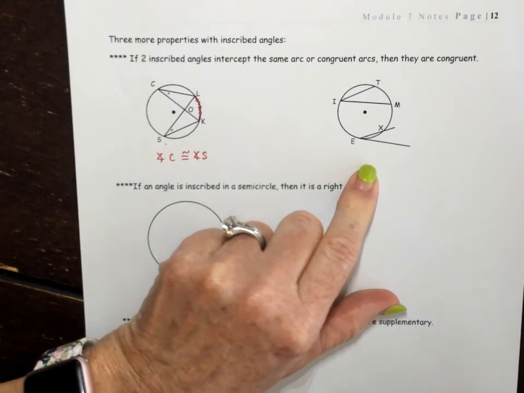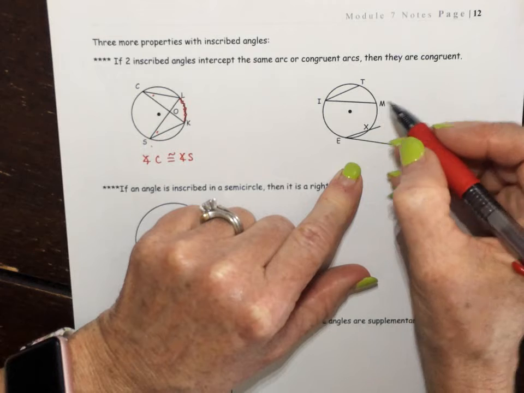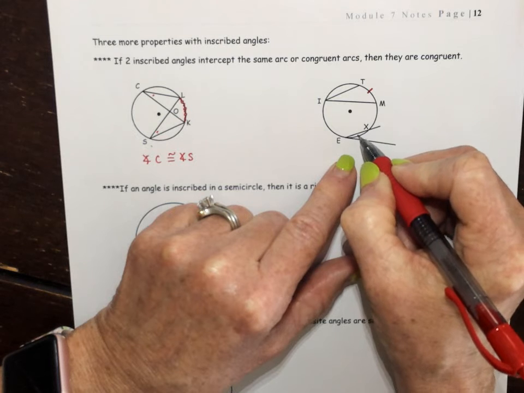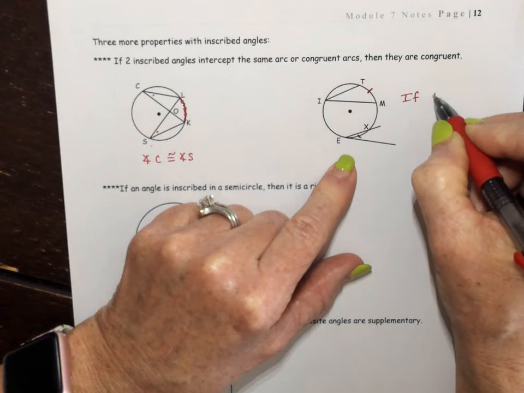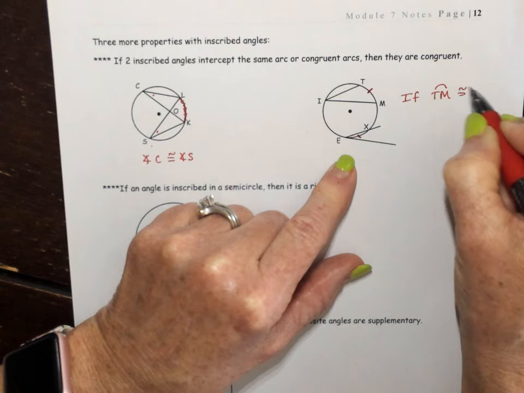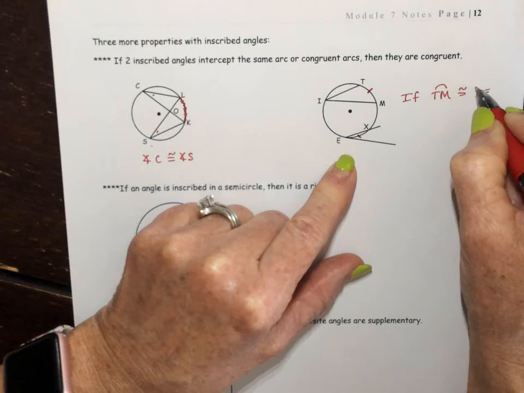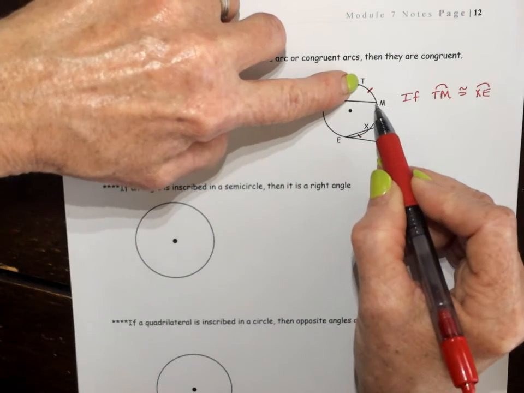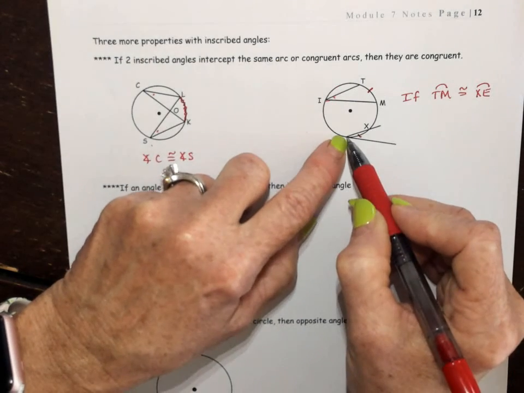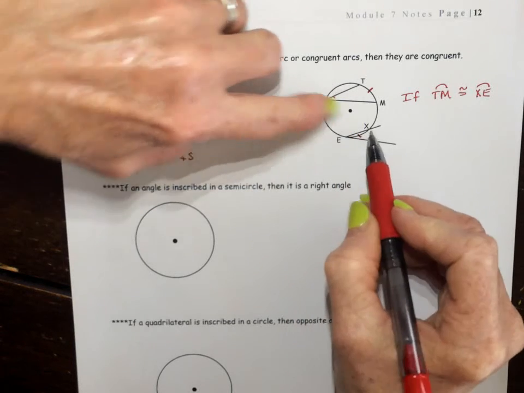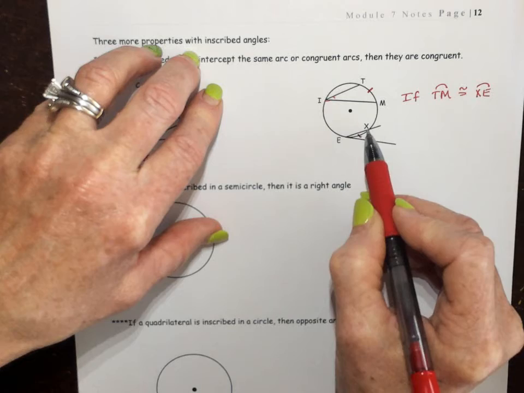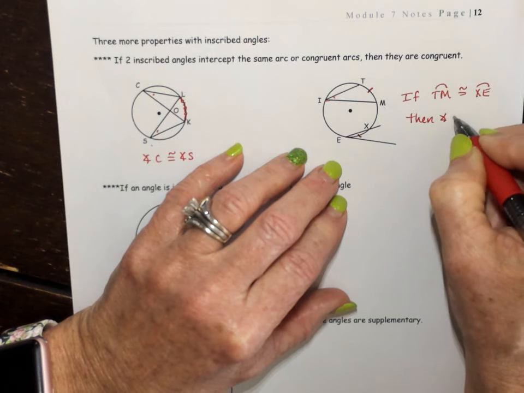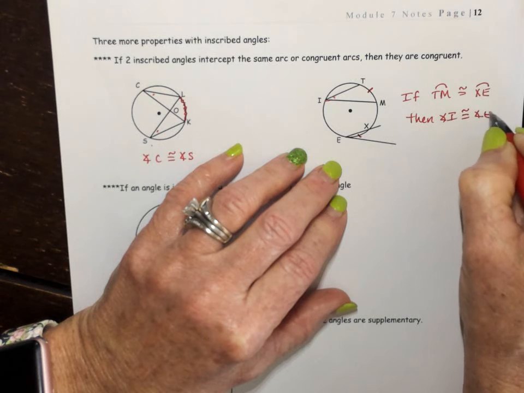Okay? Looking at the other case over here, if I tell you that arc TM is congruent to arc XE, then this inscribed angle I intercepts arc TM, and this angle E intercepts arc EX, or arc XE, then those two angles are congruent. Then angle I is congruent to angle E.